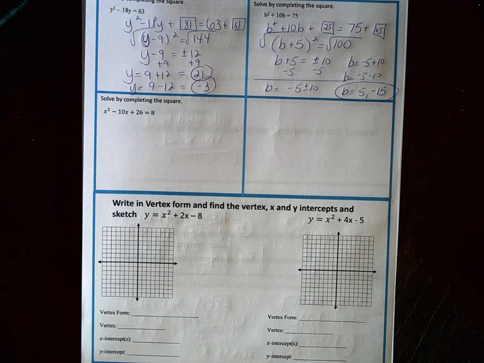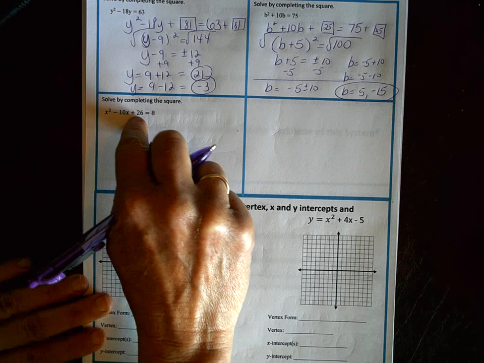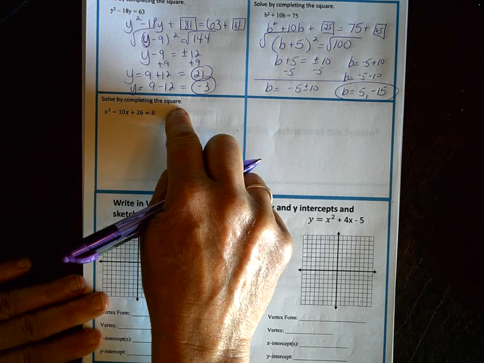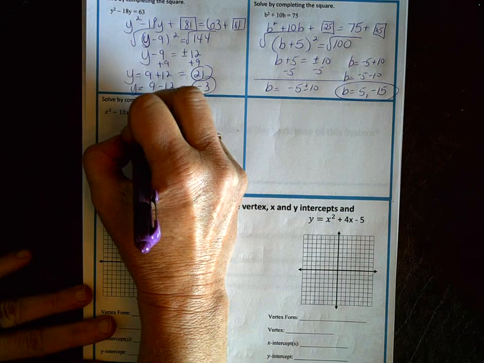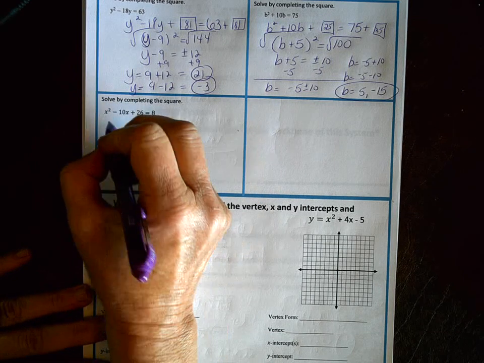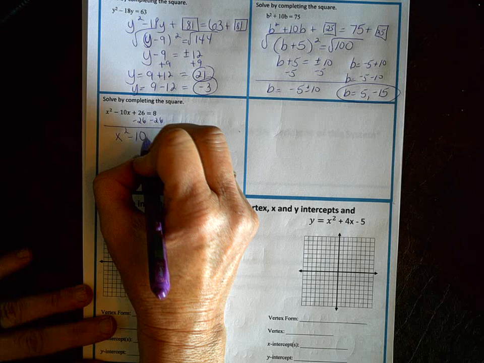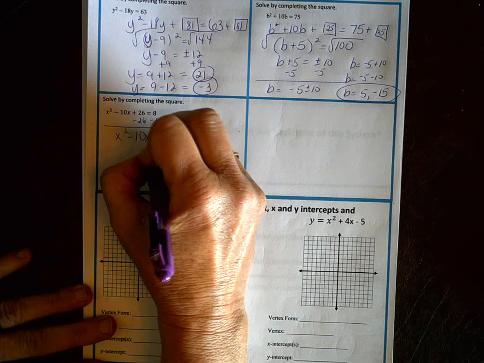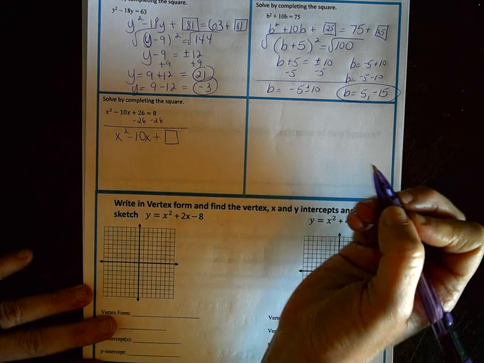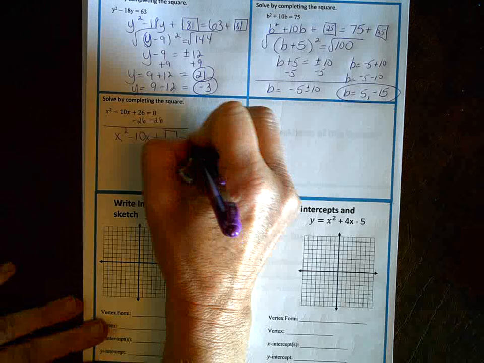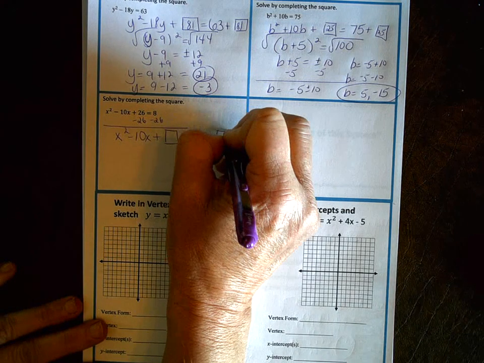Okay, last one, just to do one more so you guys get an idea. This one is kind of weird. It's not equal to 0 and the c is not moved over. So we still have to move the c over, because you want it to be just that before you complete the square. Negative 26 plus 8 would be negative 18. And then we're going to put a square.